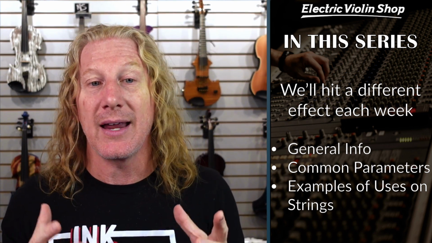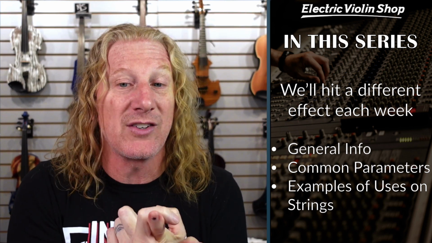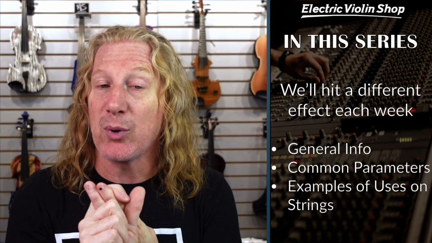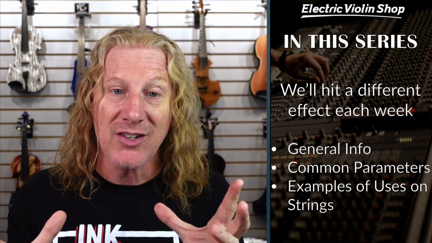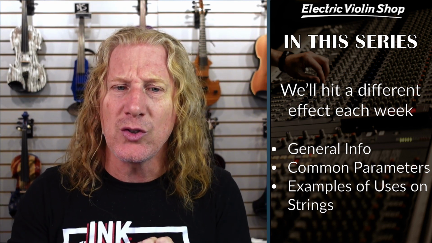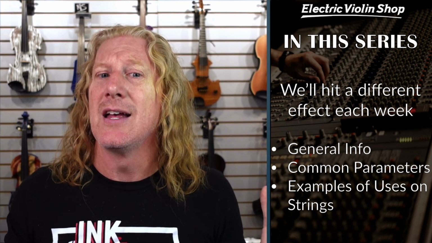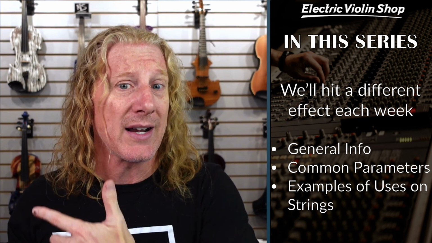And every week for that given effect, we'll talk about general information. What is that effect? What does it do? What are some common parameters on that effect to help you adjust it and make it sound like you want it to sound? And then what are some examples of uses for strings like violins, violas, cellos? How would we use that effect to make our instrument sound the way we want it to sound?